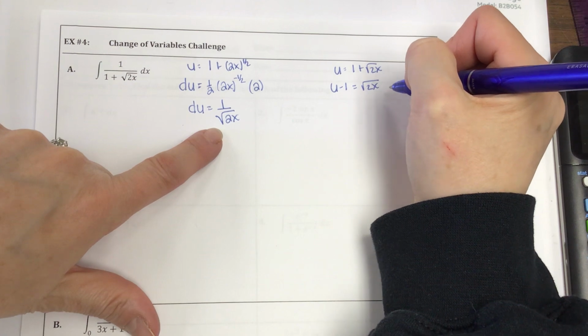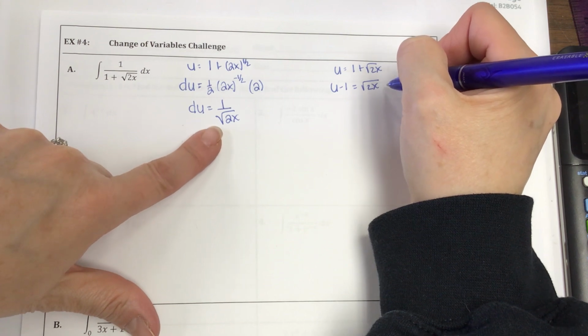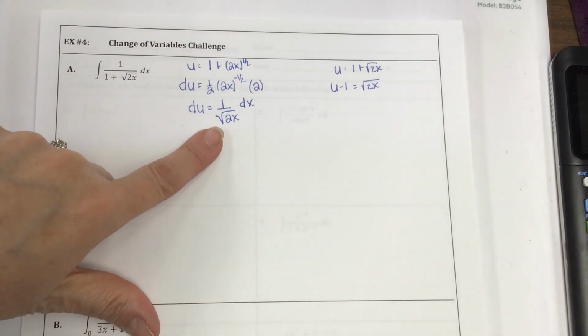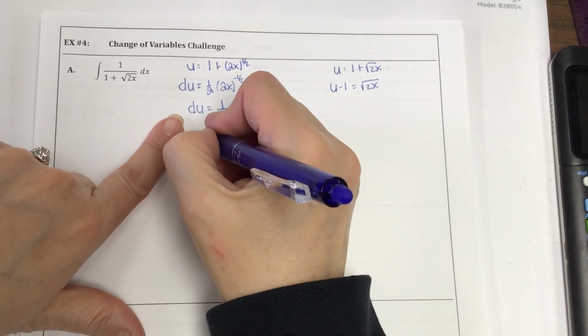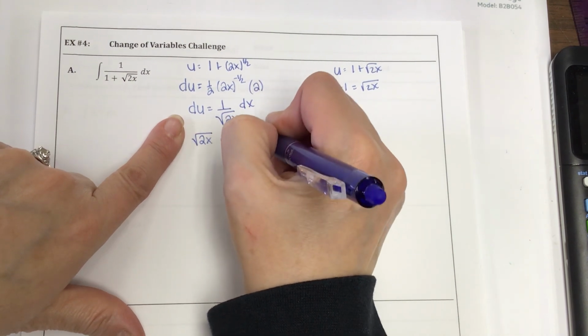Is that true? What else do I have here? Oh, and I have to have a dx here, don't I? So if I was to try and get dx by itself, this would be the square root of 2x du equals dx. Is that true?